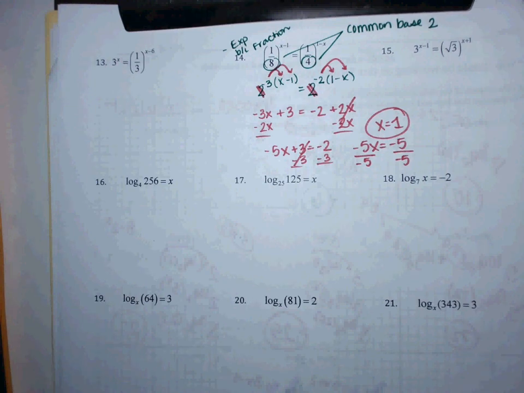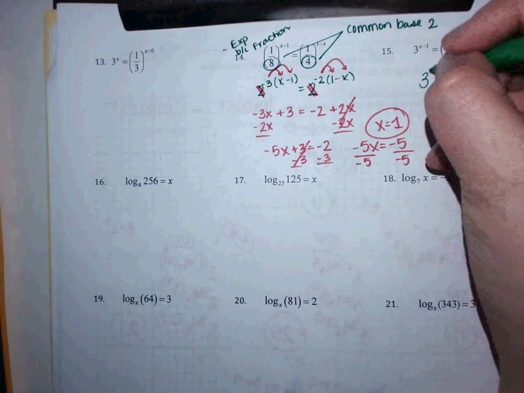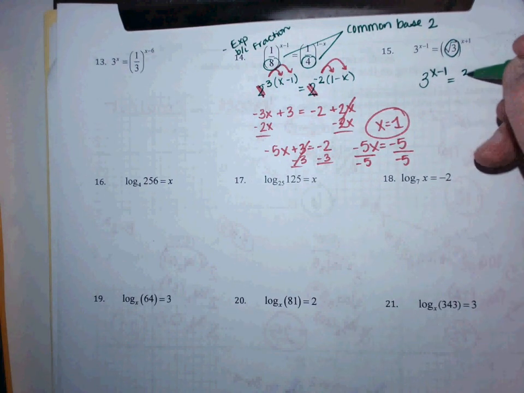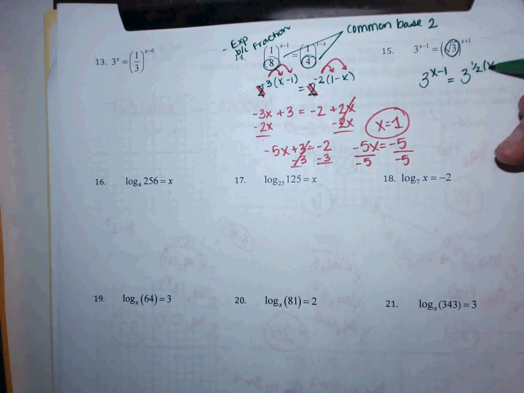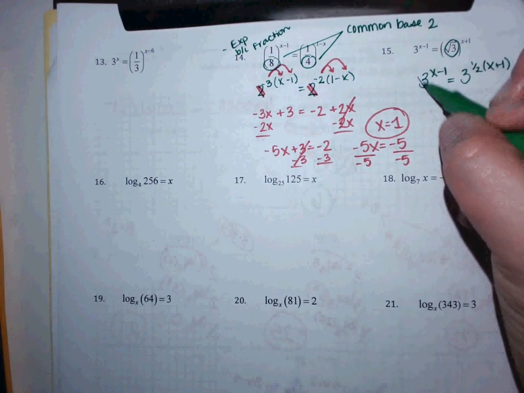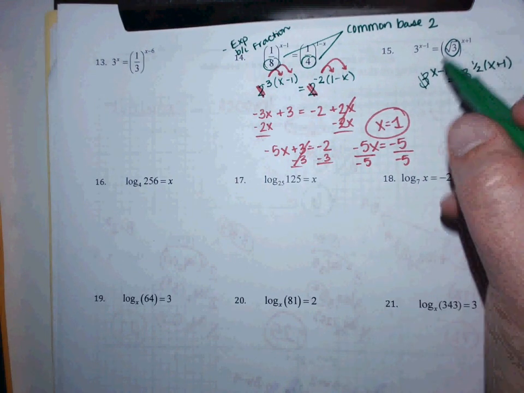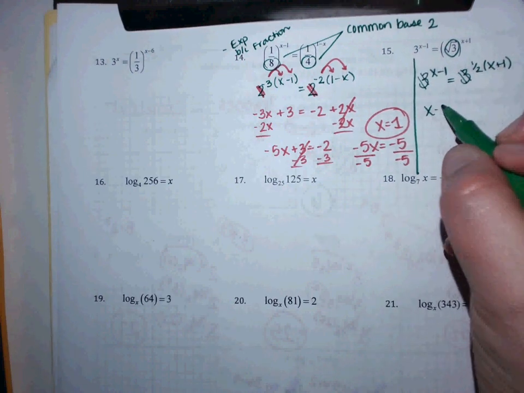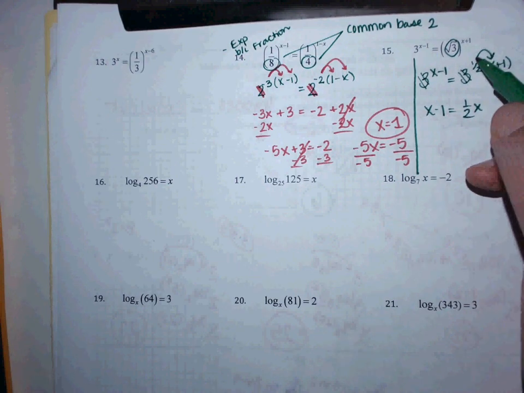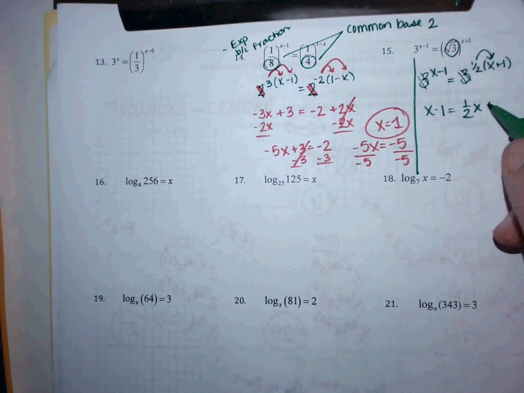Alright, next one I'm going to do from here is going to be number 15. Okay, number 15, I have 3 to the x minus 1. And then on this side, remember that a 3 square rooted is really a 3 to the 1/2 x plus 1. And so then from there, I can cross my common 3's out here and here. And then kind of just like last time, I'll have my x minus 1 come down. Half x is going to give me a half x. And then half times plus 1 is now a plus a half.